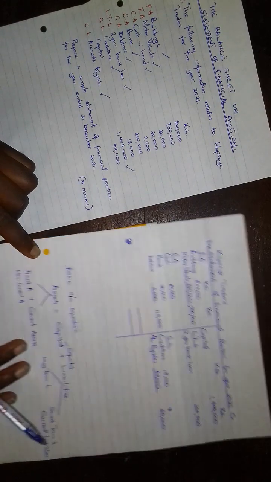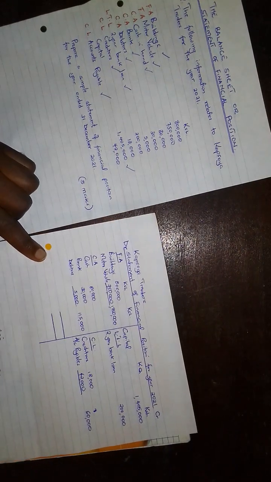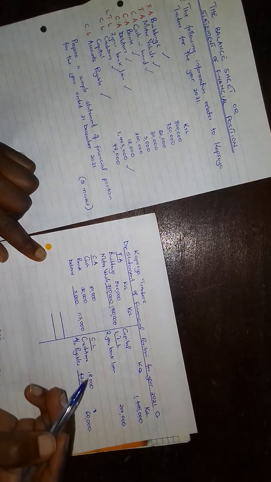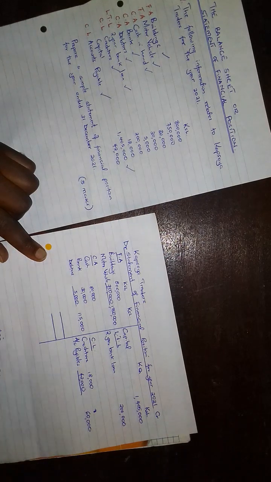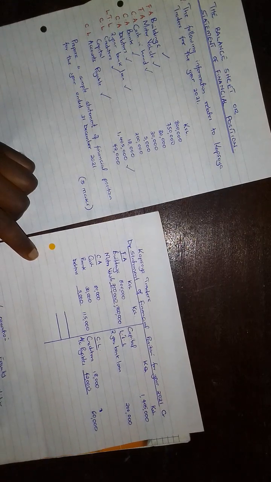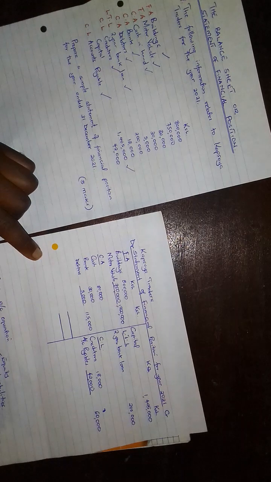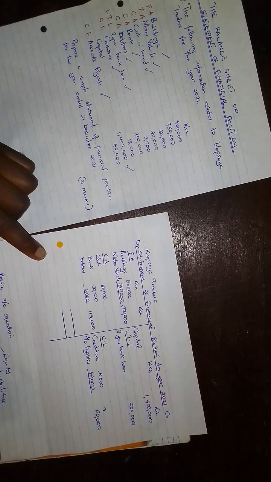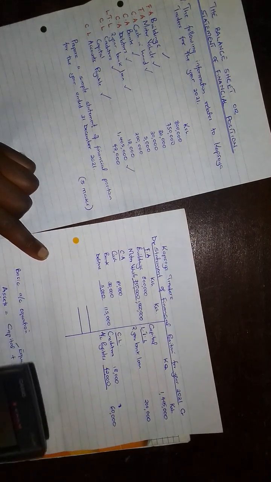We want to prove that this basic accounting equation is transformed into the statement of financial position. Let's see whether the debit side balances with the credit side, of which the debit side is the total of assets and the credit side is capital plus liabilities.